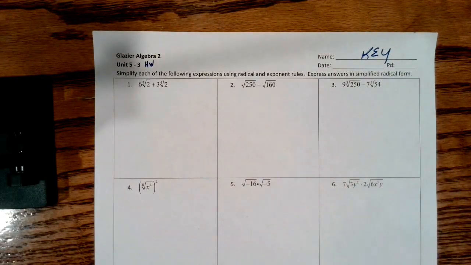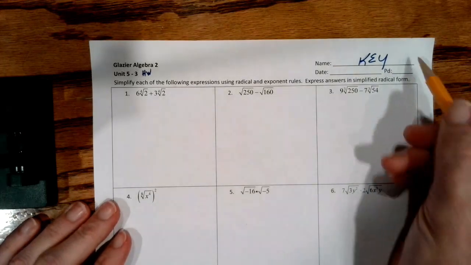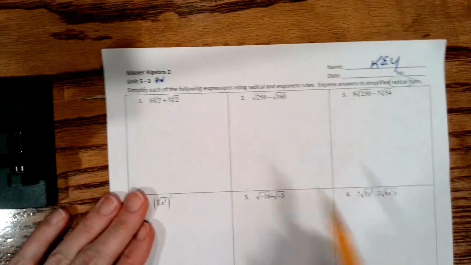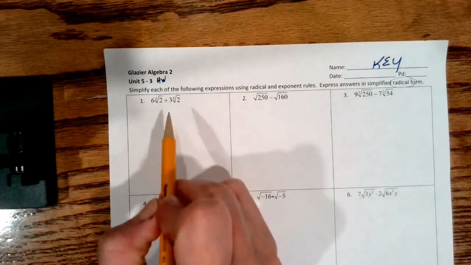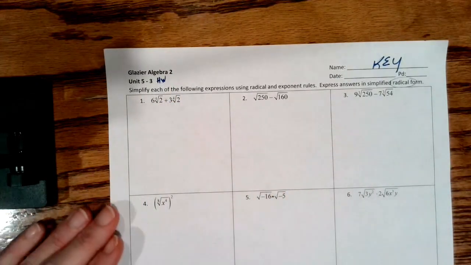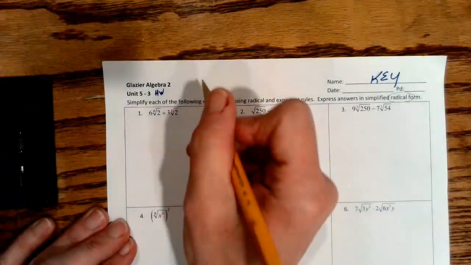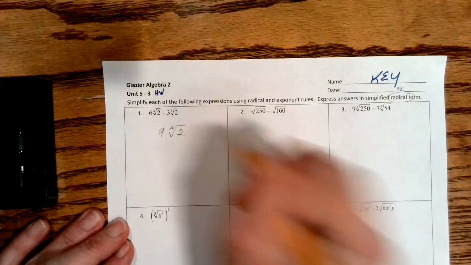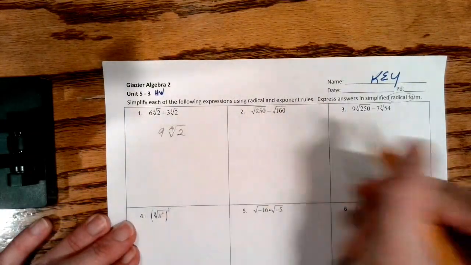Okay, maybe you picked 5-3 for practice. So this is extra practice using radical and exponent rules, and we want things in radical form. All right, so if I've got 6 fourth roots of 2, and I'm adding 3 fourth roots of 2, that's going to be 9 fourth roots of 2. Of course, they're not all going to be that easy.